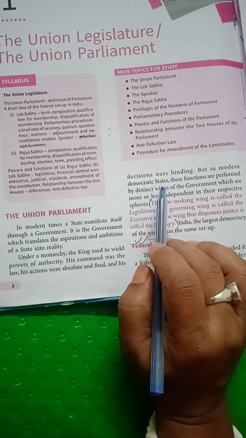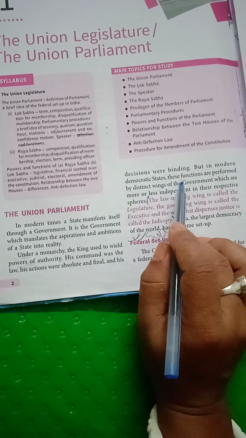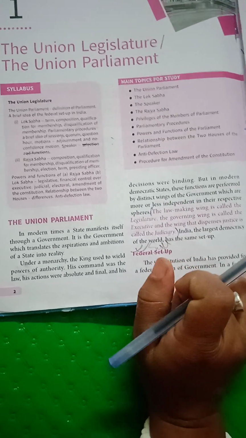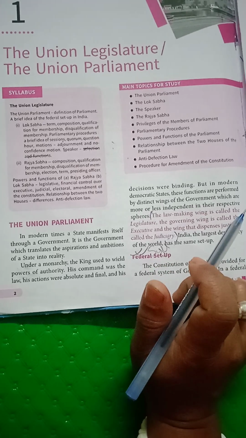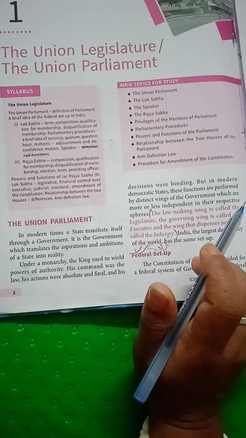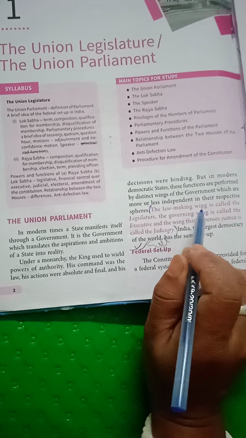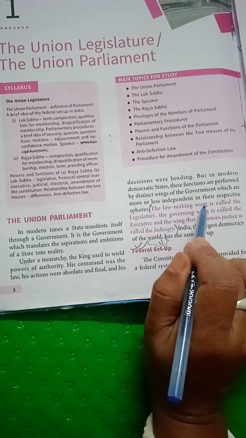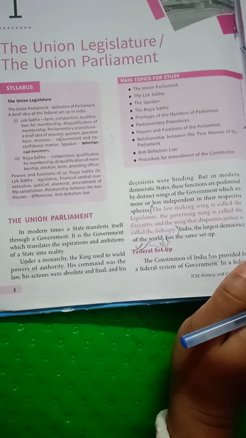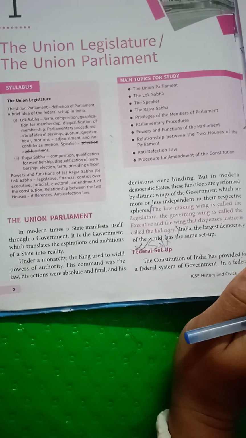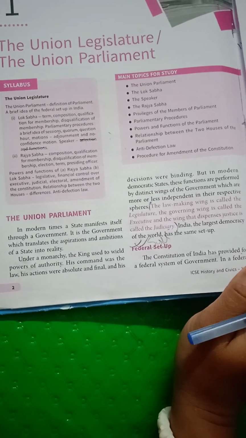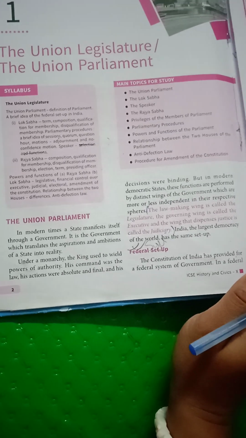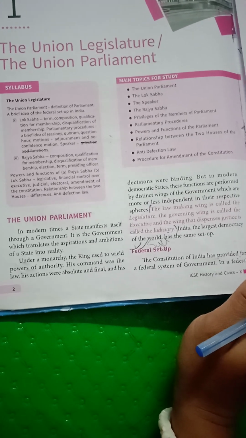But in modern democratic states like India, these functions are performed by distinct wings of the government, which are more or less independent in their respective spheres. As I have said, in a democratic setup people have the right to choose their own representatives through adult franchise.